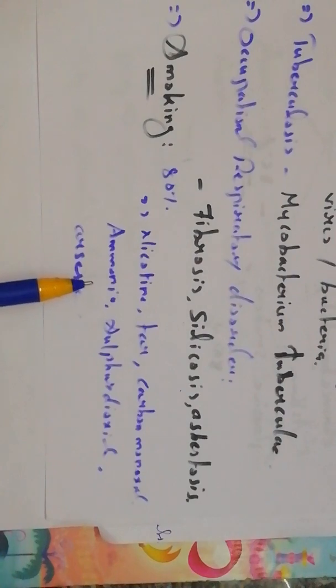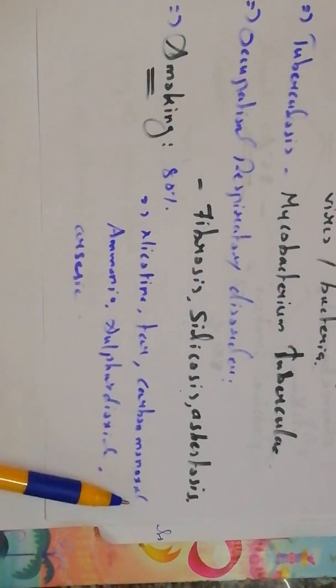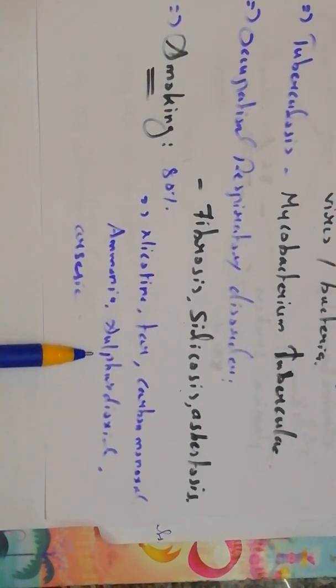Okay, anyhow, we are mainly going to talk about smoking, and especially 80% of lung cancer is caused by smoking. Understand? When they smoke, they are actually smoking tobacco, so this tobacco burns, right? This tobacco consists of many poisonous substances. Here they have given a few: nicotine, tar, carbon monoxide, ammonia, sulfur dioxide, arsenic.